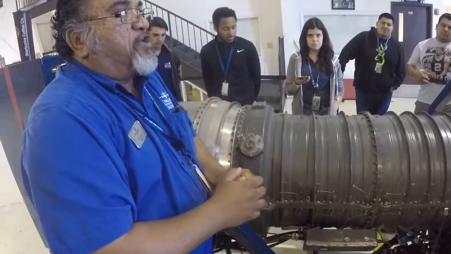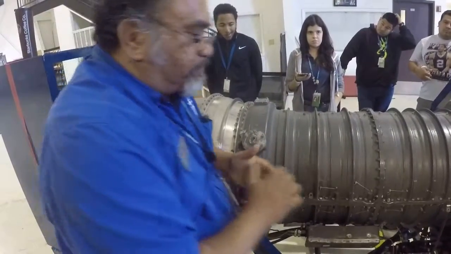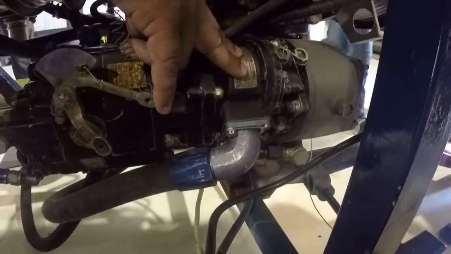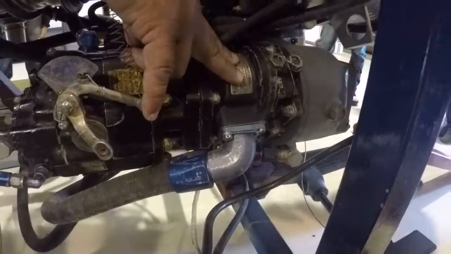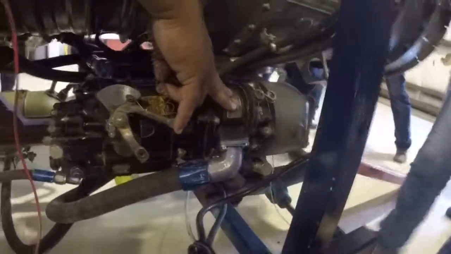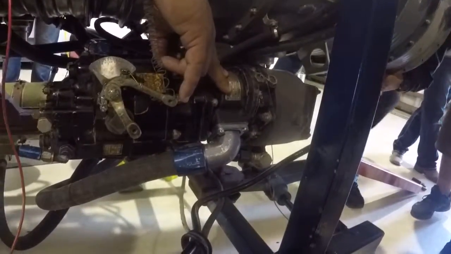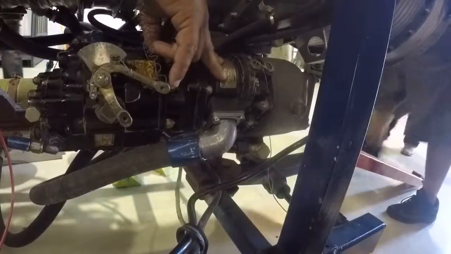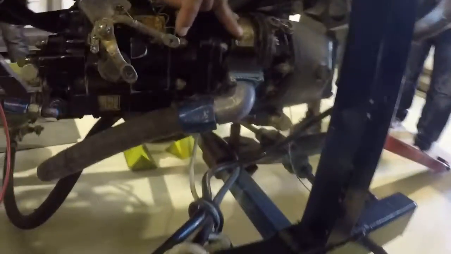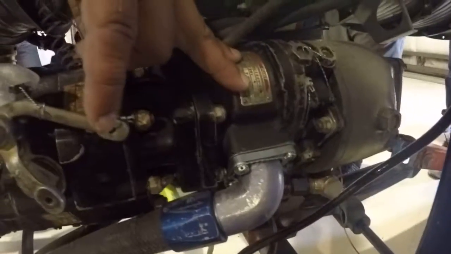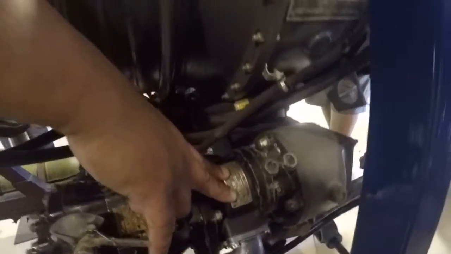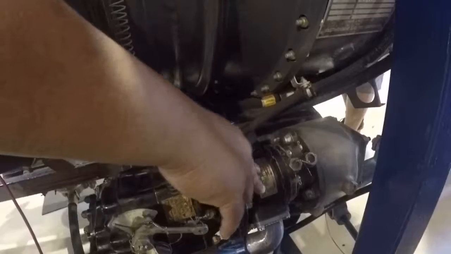Now, at the high pressure pump, right here. High pressure fuel pump. Can everybody see it? High pressure pump supplies fuel to my fuel control.